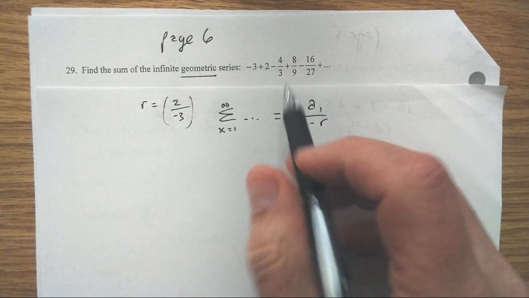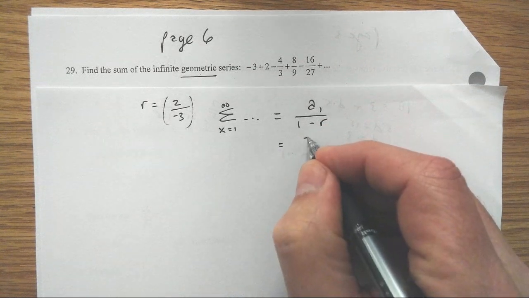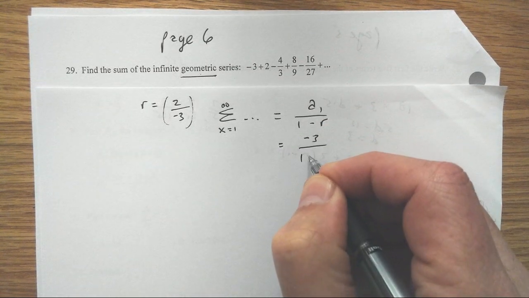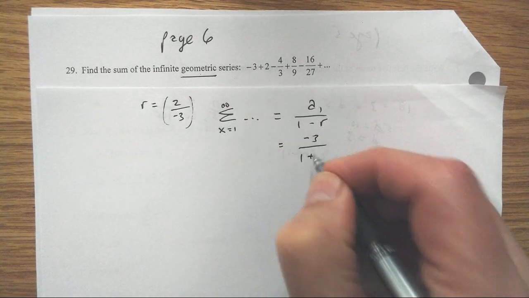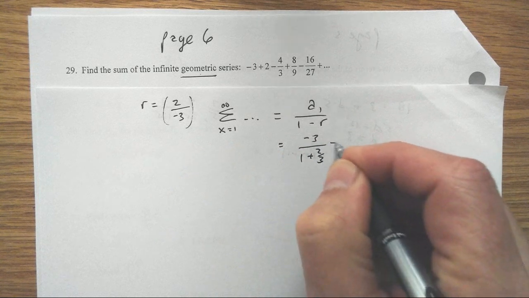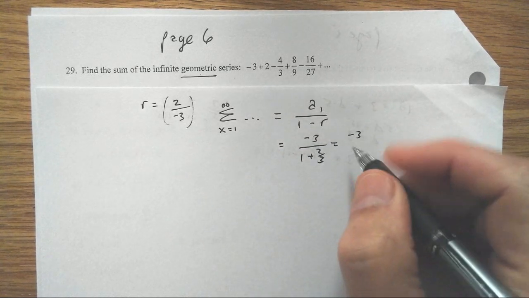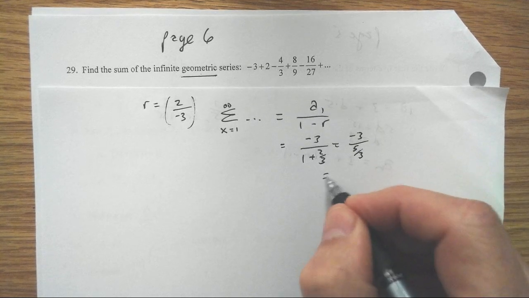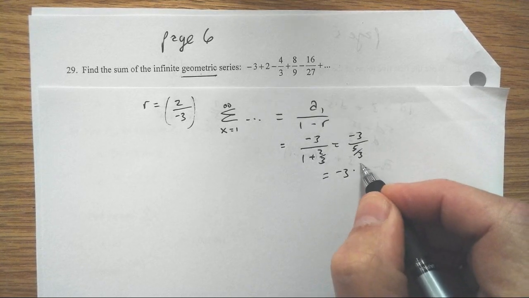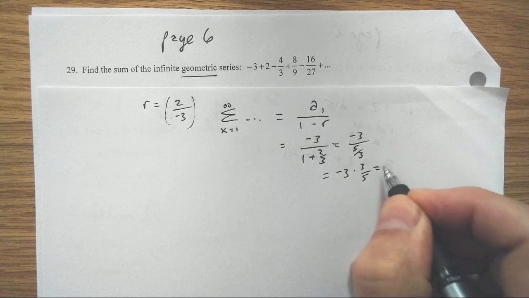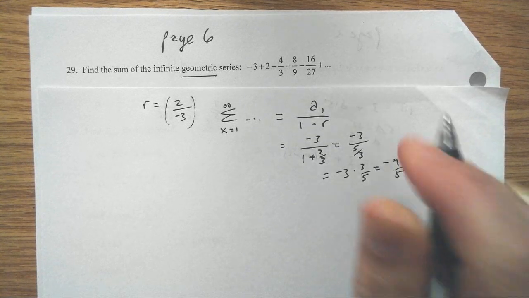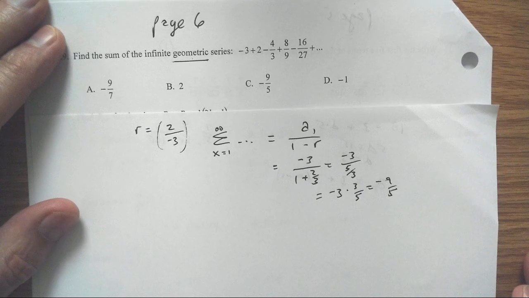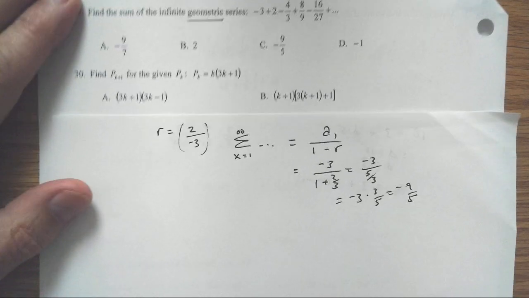So our a1, our first term, is -3 over 1 minus r. That's 1 minus negative, or 1 plus 2/3. We get -3 over 5/3, or -3 times 3 over 5, or -9/5. And there we have it.